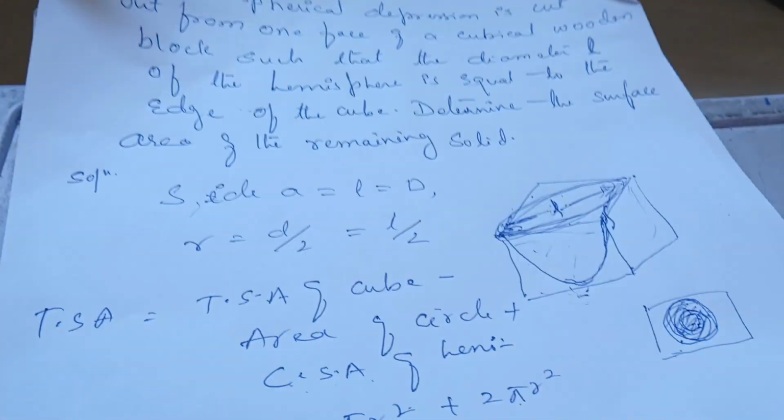Next class, this completes your question number 5. Next class we will do the 6th problem.